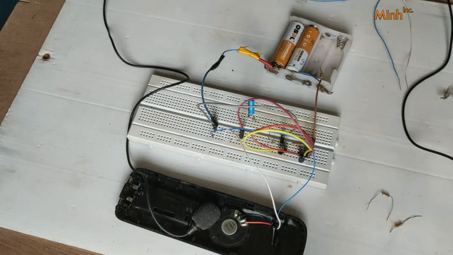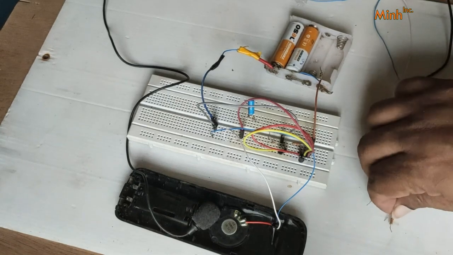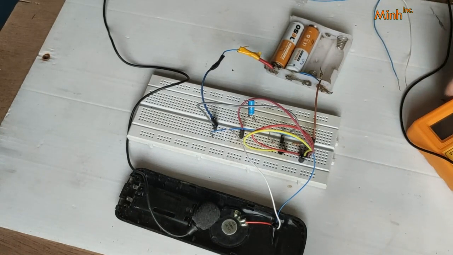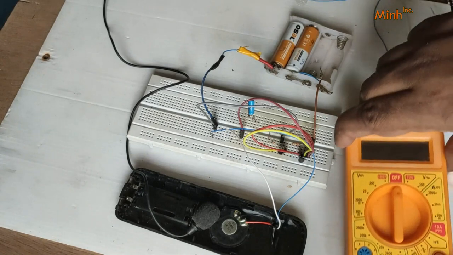Now we will measure each resistance. Okay, I have brought a multimeter.